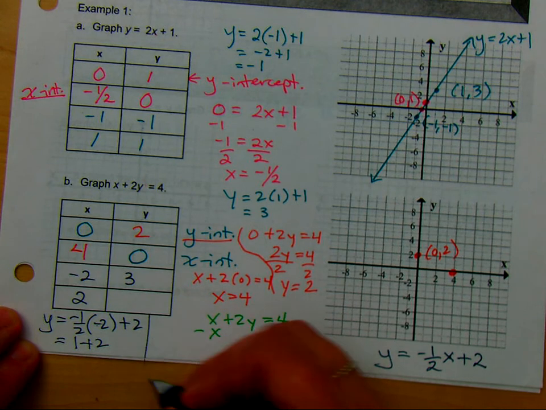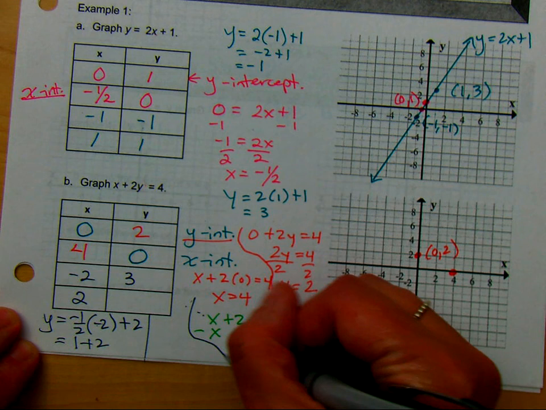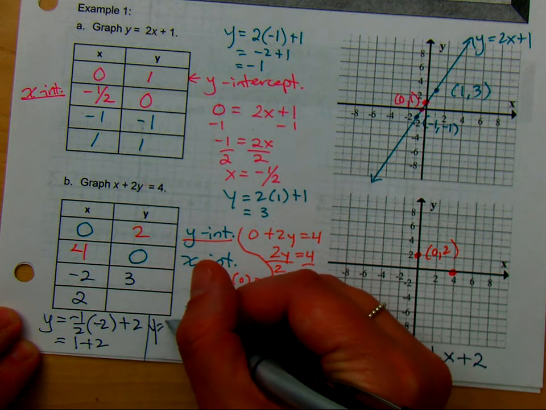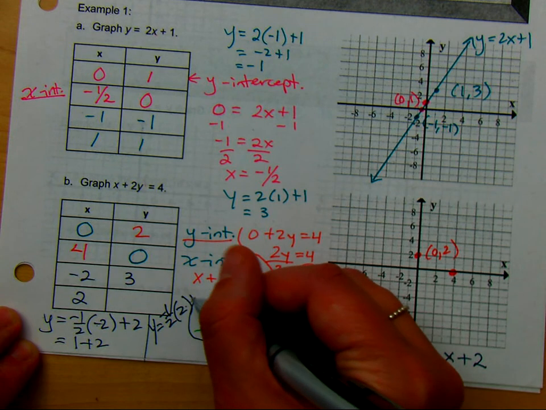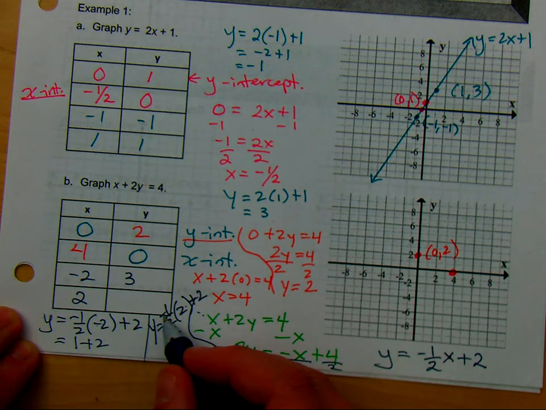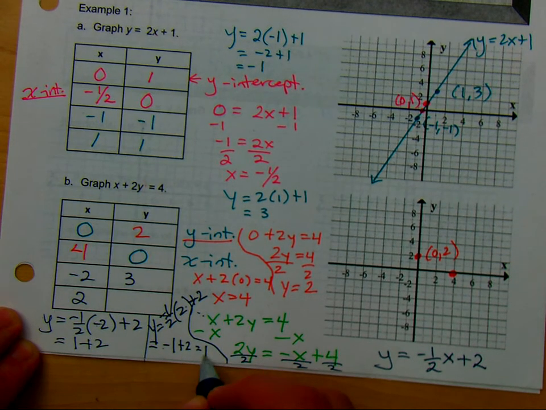Okay? If I plug in 2, anybody know what I would get? y equals negative 1/2 times 2 plus 2. It's negative 1/2 of 2, negative 1, right? Plus 2 is 1.